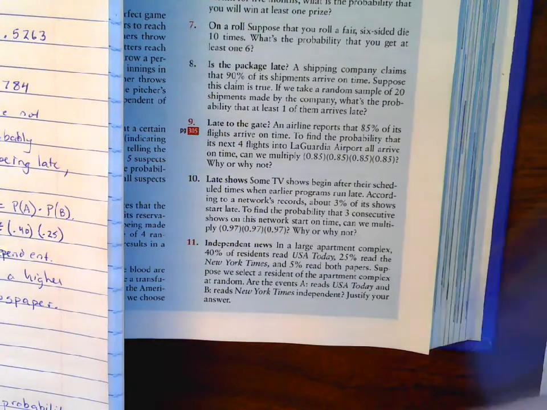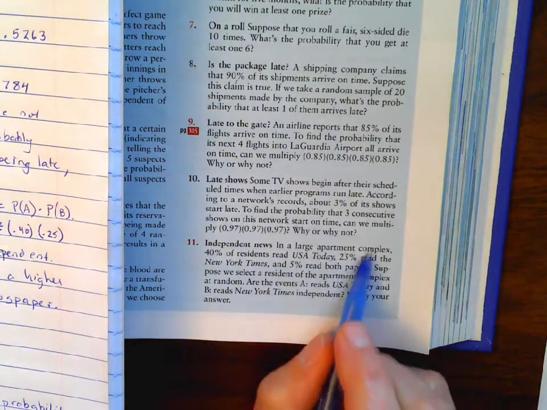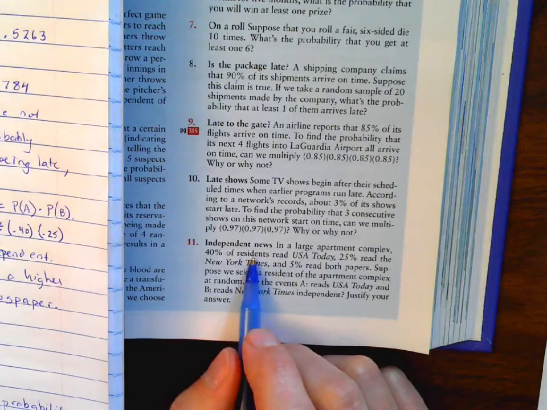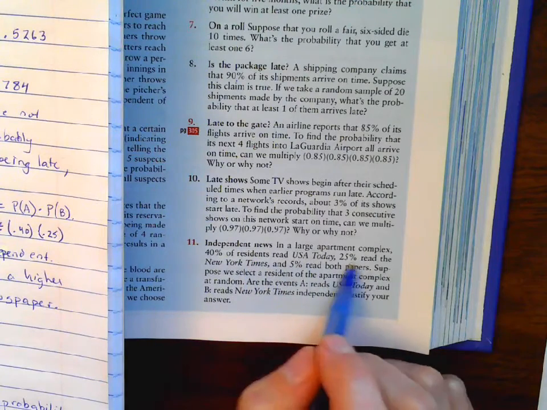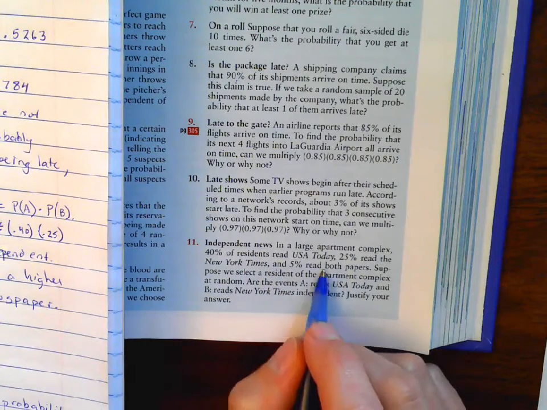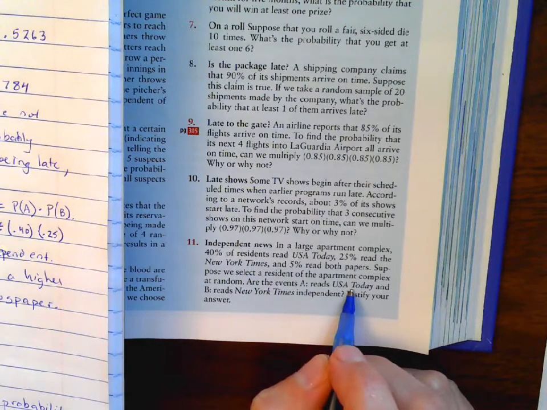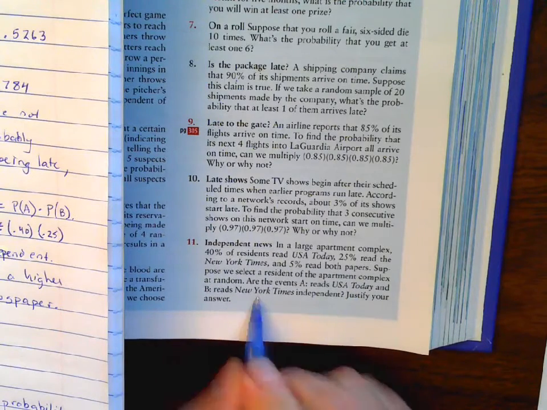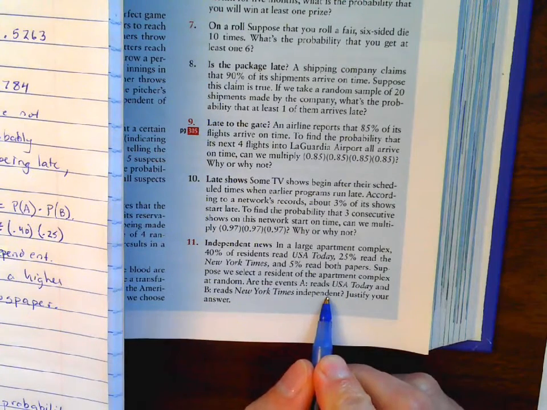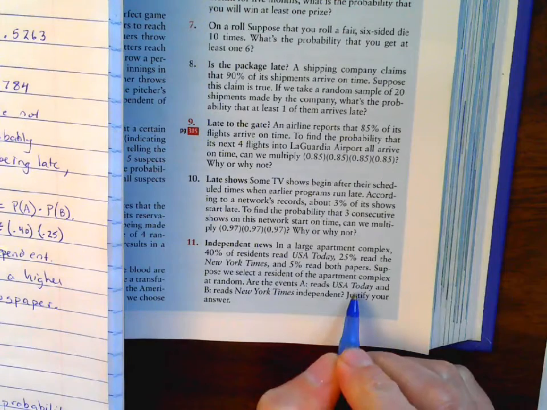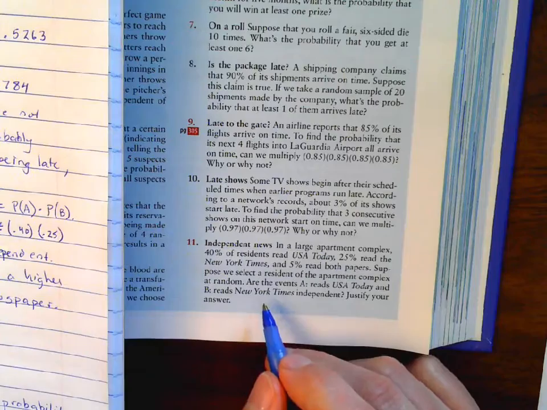In a big, large building, 40% of the residents read the USA Today, 25% read the New York Times, and 5% read both. Suppose we picked a random person. Event A is they read the USA Today. Event B is the New York Times. Are they independent? Or does knowing one thing about somebody affect the probability of the other thing happening too?